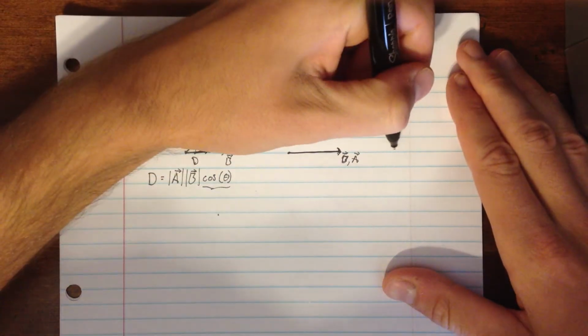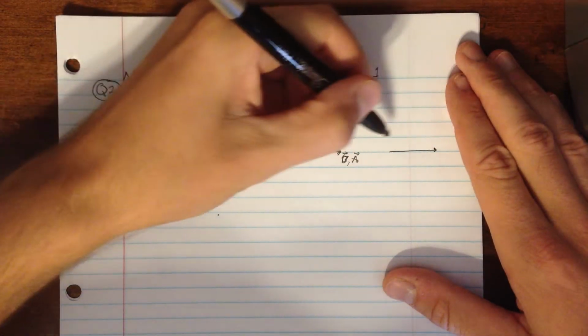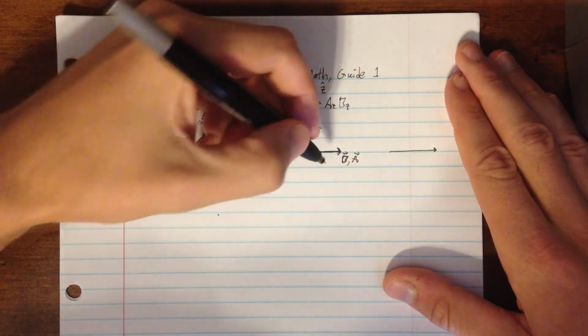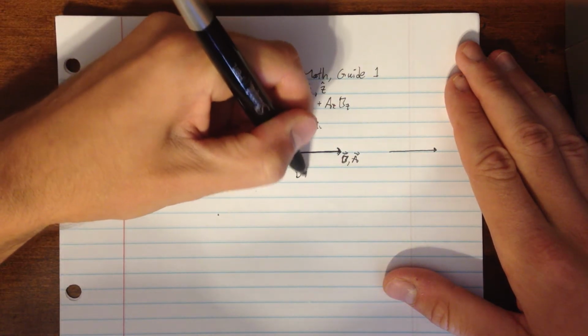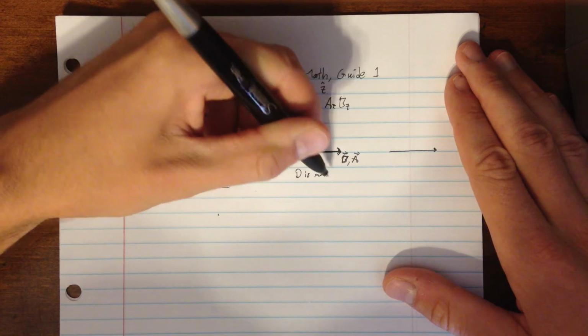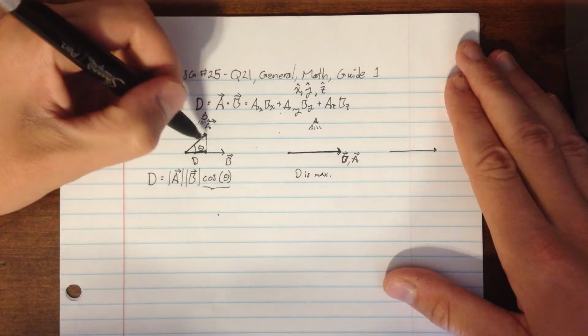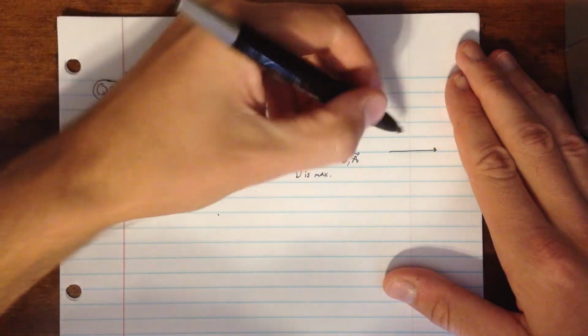And so again, we can say that d is at a maximum here. Here d is somewhere in between the minimum and the maximum.